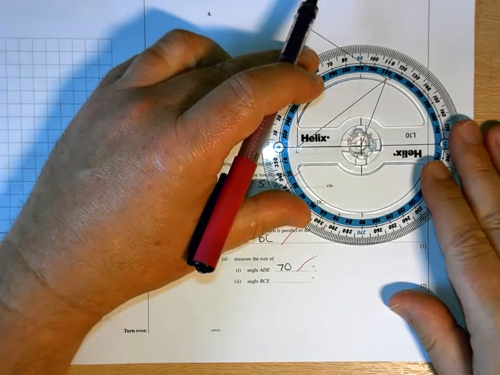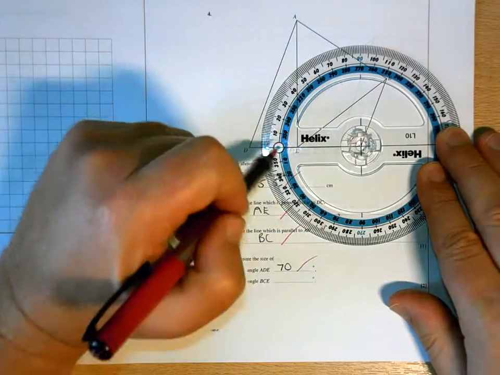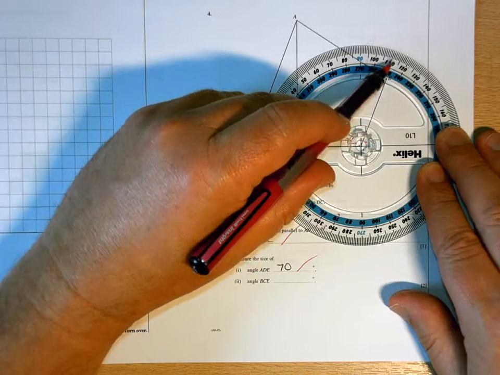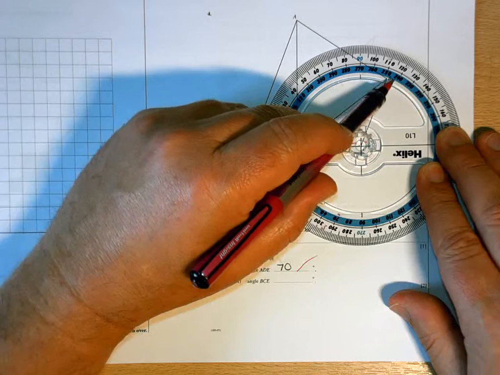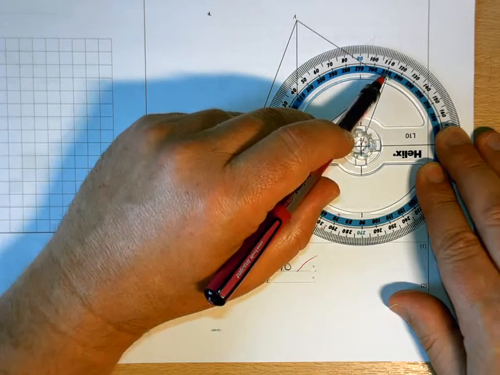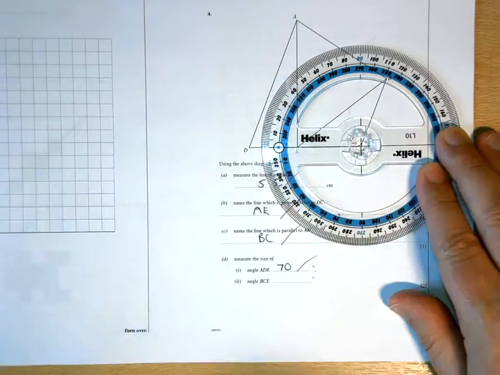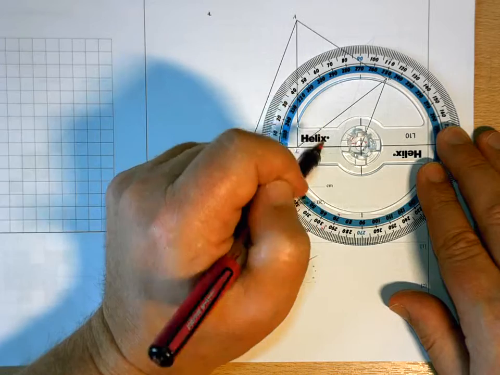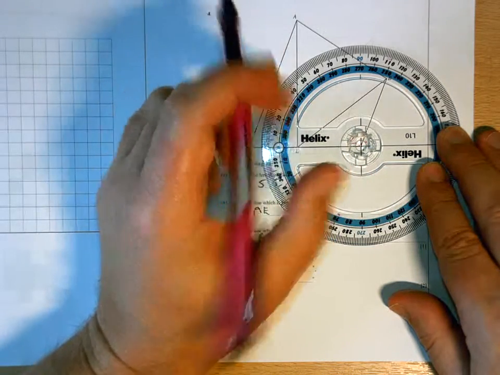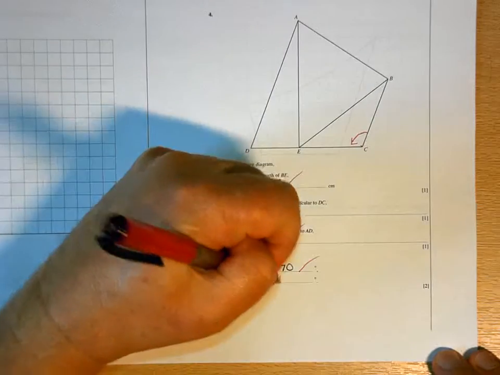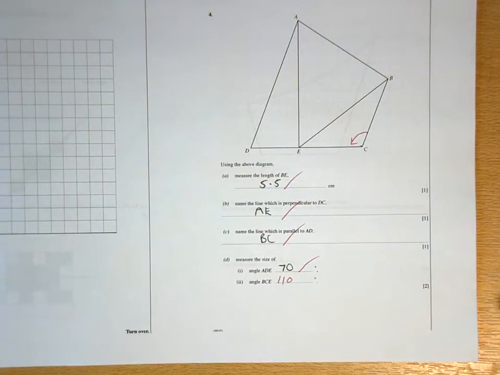Line up the 0 with the bottom, and we're going across and up to there. Okay, so it's not going to be 240 something, it's going to be 100 something. So it's going to be about 110, 111 degrees. On the actual exam it would be larger. I've shrunk it down, and your protractor will definitely cut that line. So I'm looking for something like 110 degrees there.